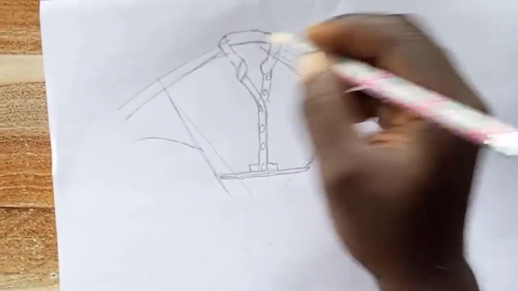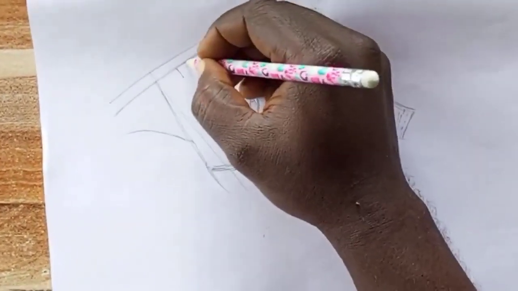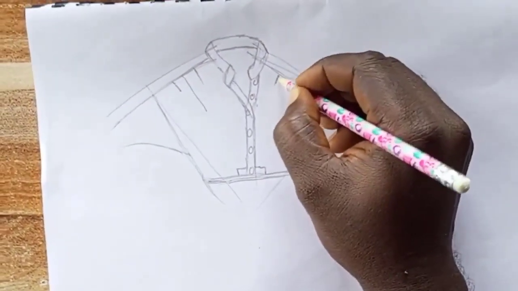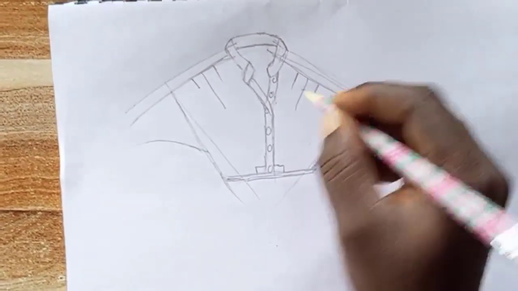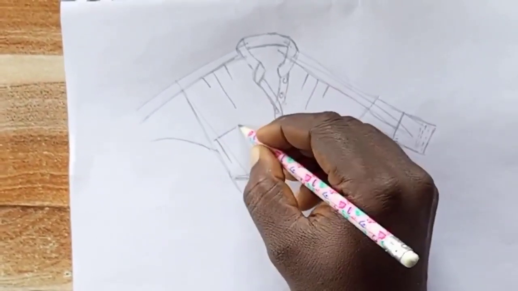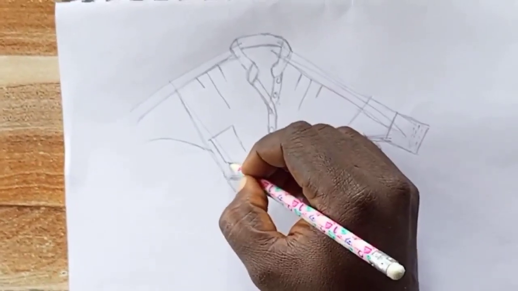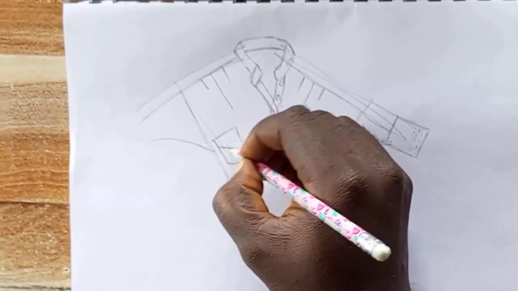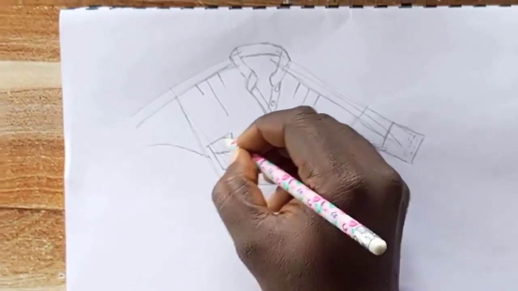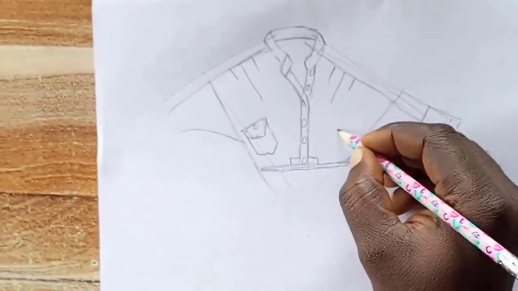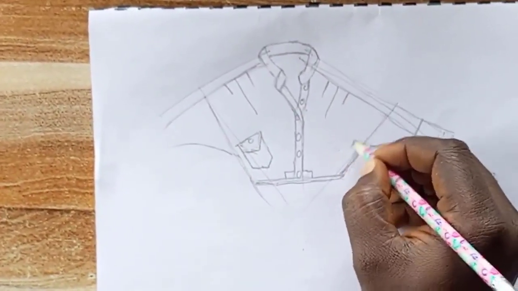It's also important. So let's give some pleats. A long one, this front pleats. Let's see the pocket. A nice pocket will do. Simple. And then some stitching.